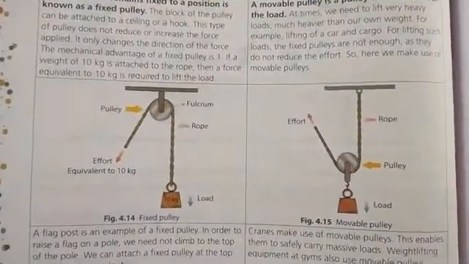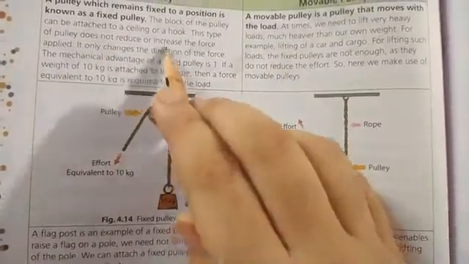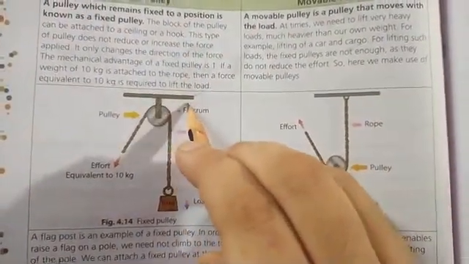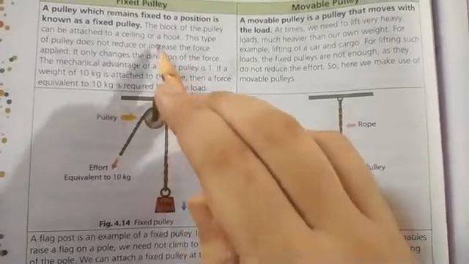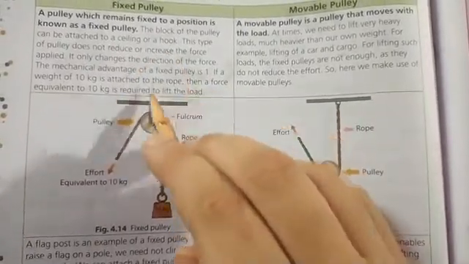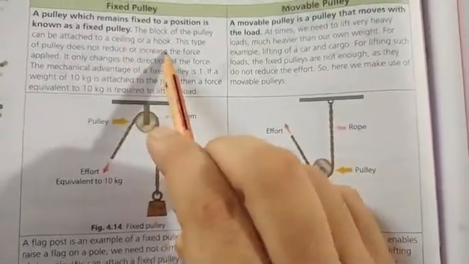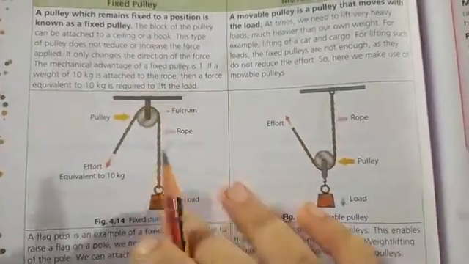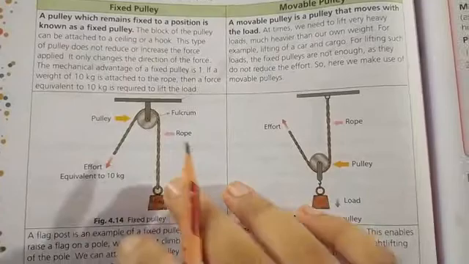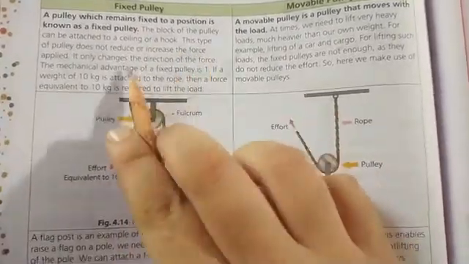The block of the pulley can be attached to a ceiling or a hook. Block means a rigid support, which can be a ceiling or a hook. Now, this type of pulley does not reduce or increase the force applied.